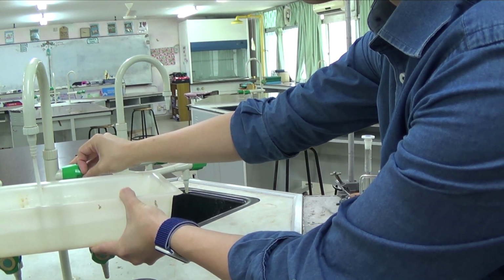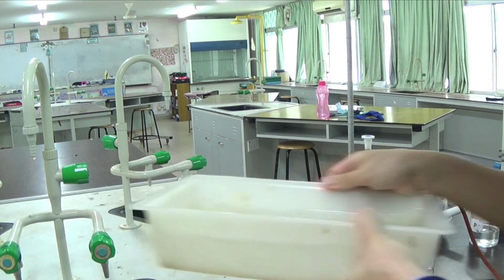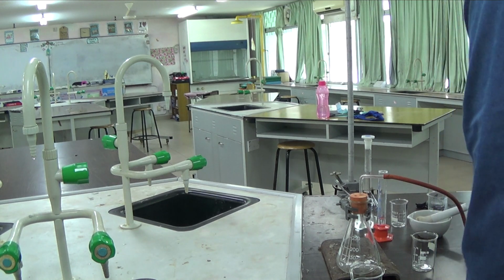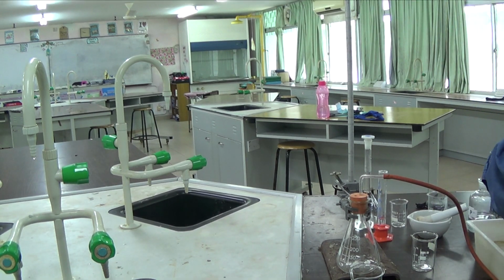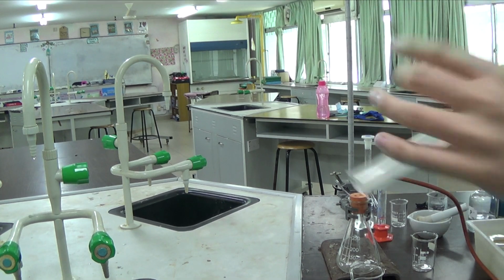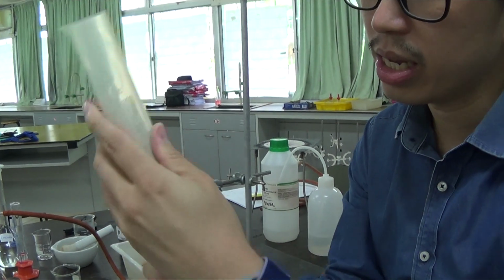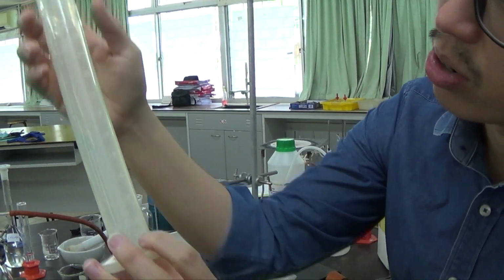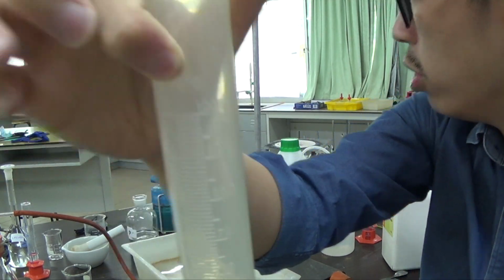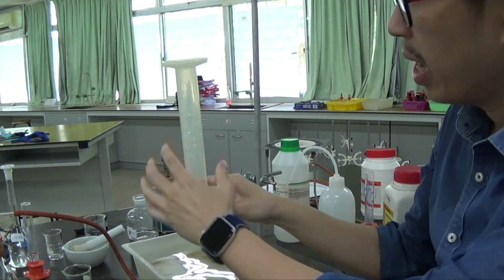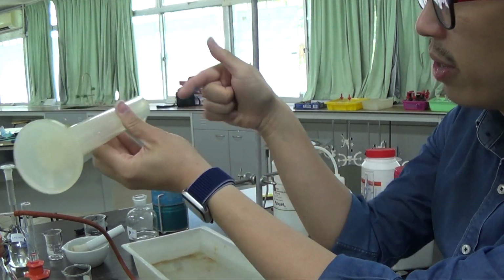So this is collection of gas. Make sure you know this technique. It's a very important technique here. What I have here is a measuring cylinder. This is another measuring cylinder, a bigger one. It measures from 0 all the way to 100 milliliters, which is 100 cm cubed. We're going to invert this, but at the moment there is no water inside. There is just air that fills up the inside.